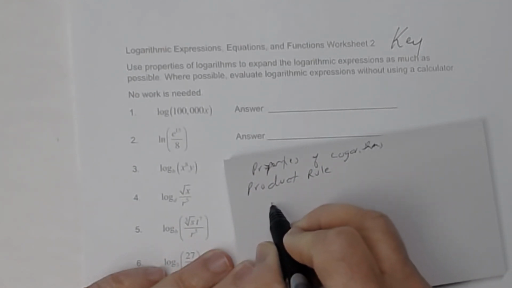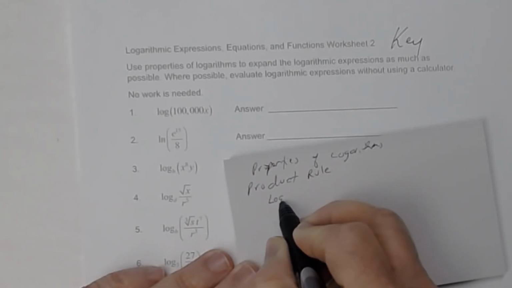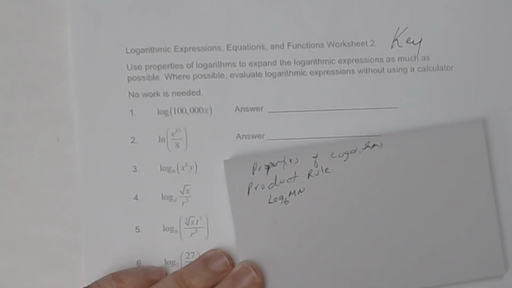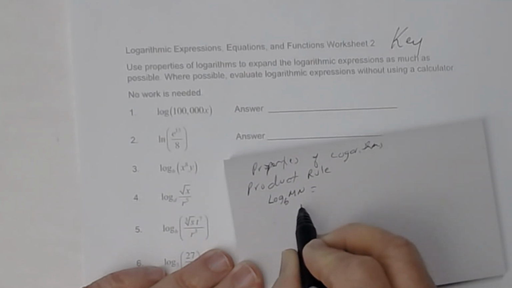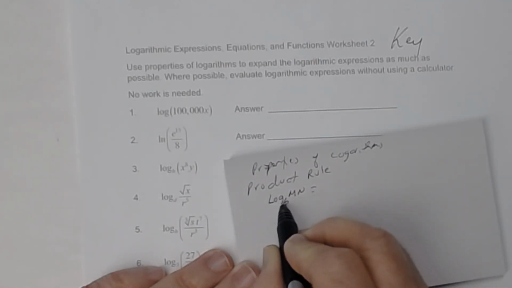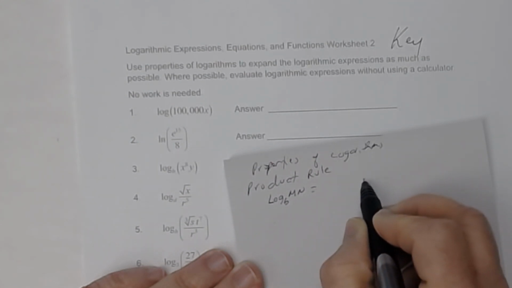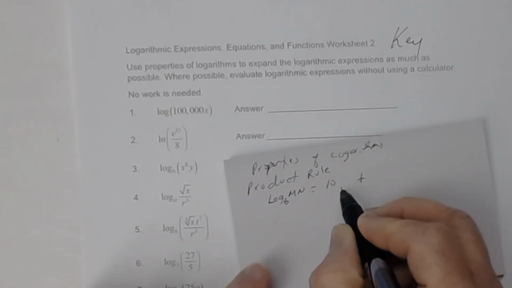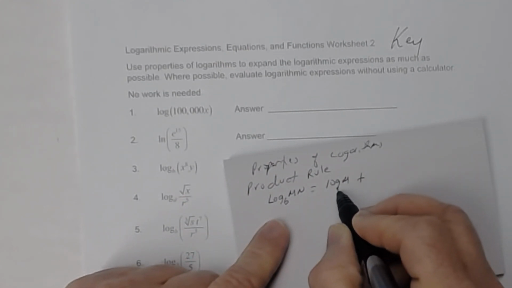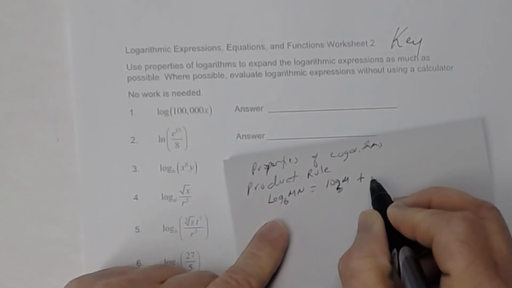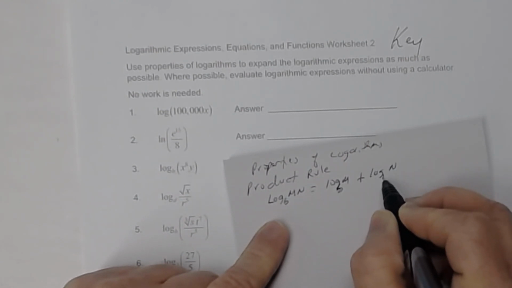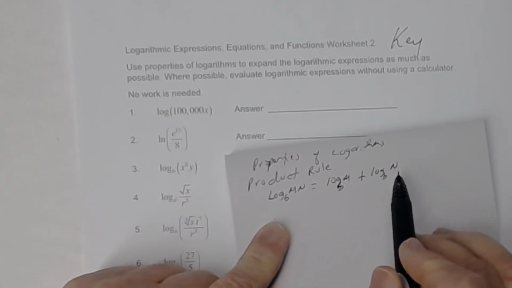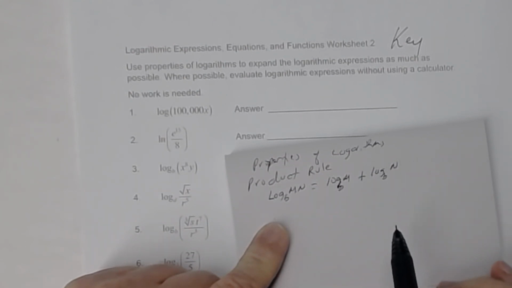And so basically the product rule says this: if you have the log of a product, let's say m times n, some base b, then I can expand this and I can write the log of this product, m times n, as the sum of the log of those factors. So the log of m base b, that's base b right here, plus the log of n base b. All right, so you can write a product as the sum of the logs of those factors.